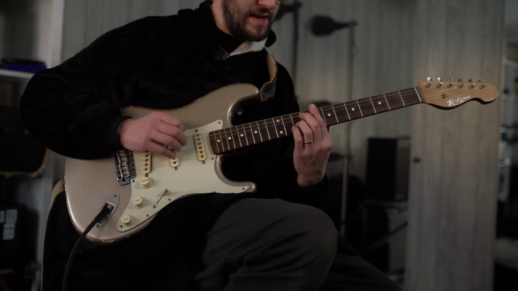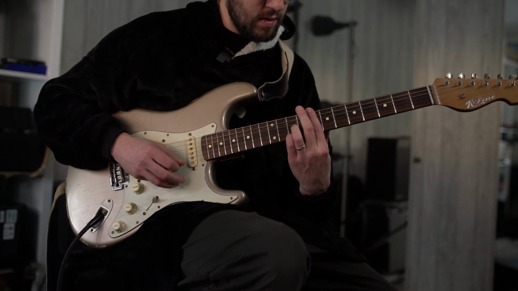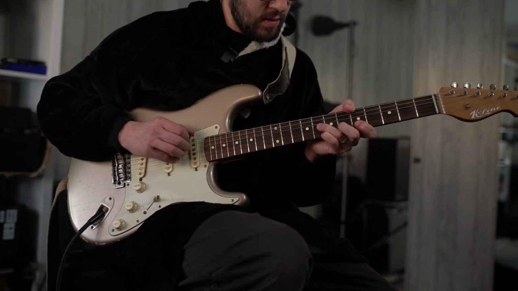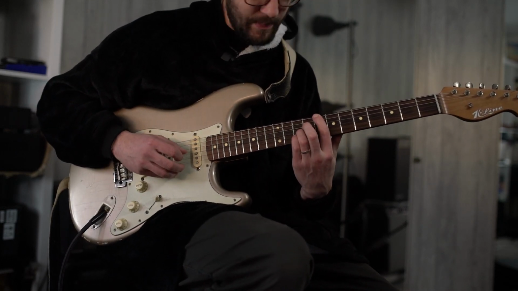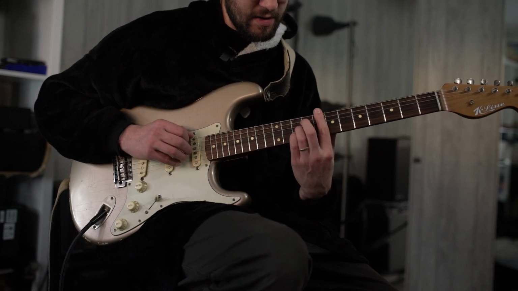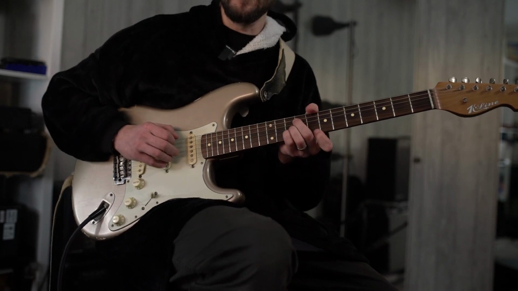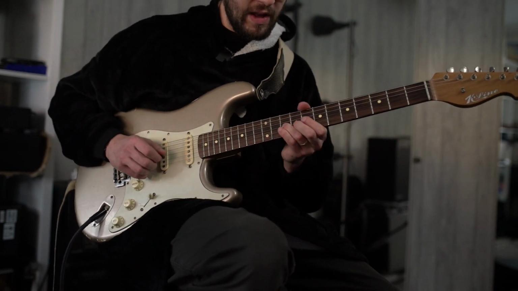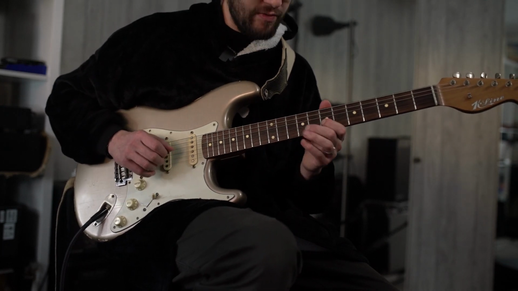Okay, and then we need to go for something like that. So we start the 10th, 8th, 10th, 10th, and 8th to 10th. So this line here from the 10th fret to the 8th fret to the 7th is what's happening.